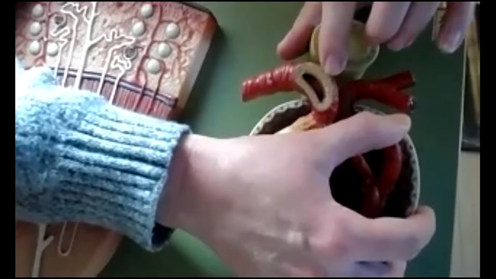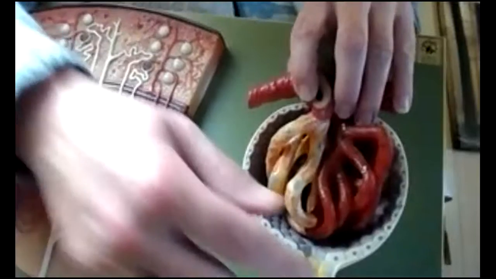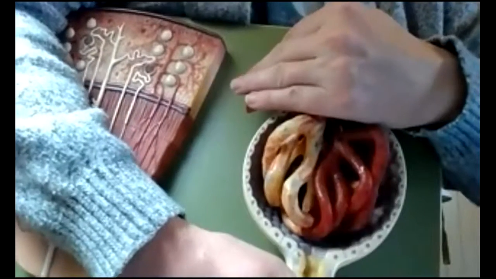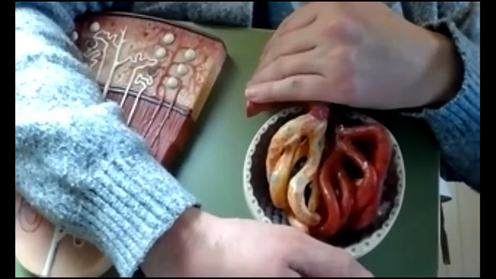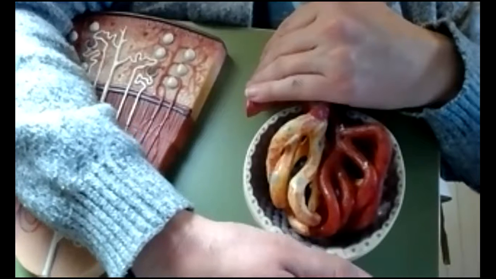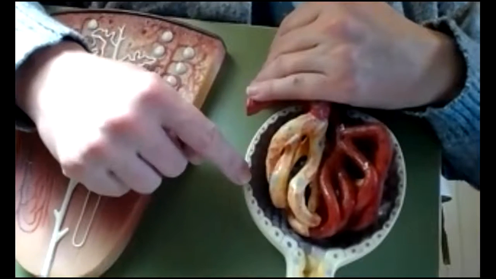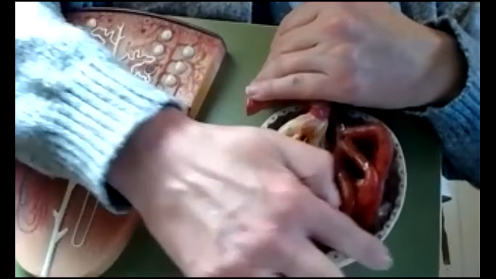Okay, juxtaglomerular cells. Again, everything in this circle that I am not covering up is called the renal corpuscle. The renal corpuscle is made up of the glomerular capsule and the glomerulus.